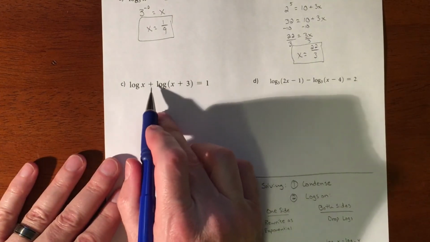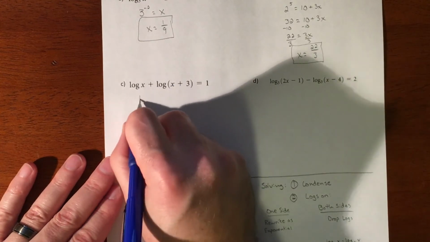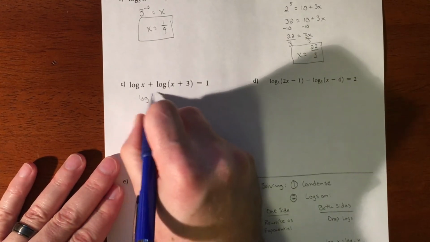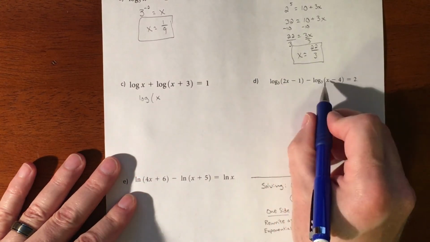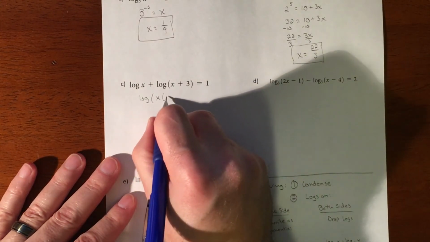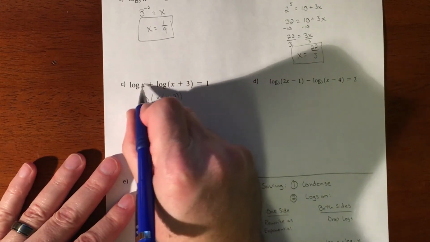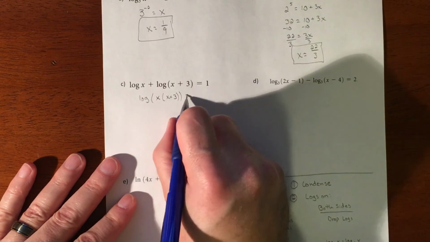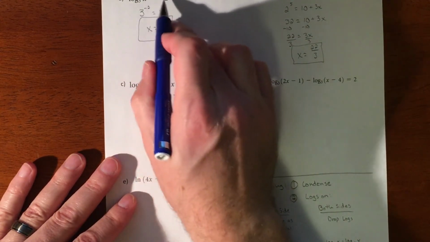All right, here. So condensing. When we pull these two logs together, the plus forces us to multiply these two things together. If it was subtraction, we'd be dividing these two. So this is a multiplication: x times x plus 3, and that's going to equal 1. Then we're really in the exact same situation we were in here.